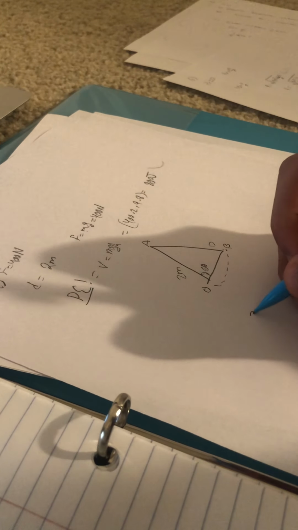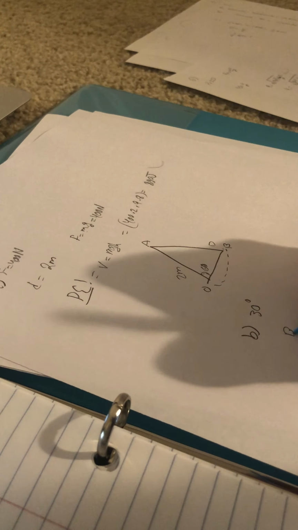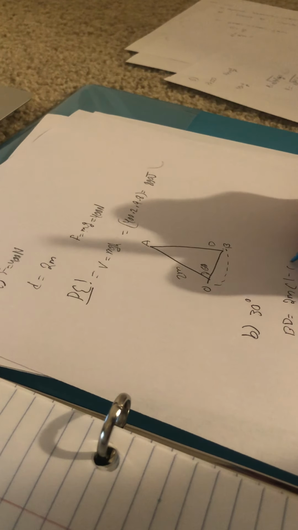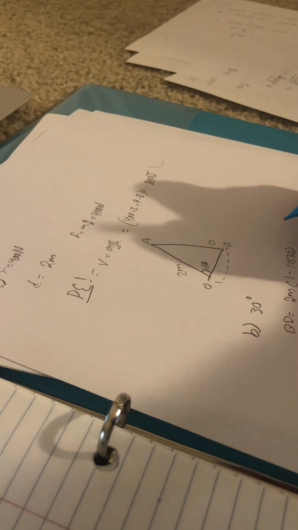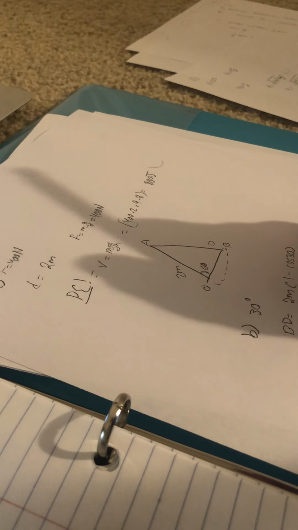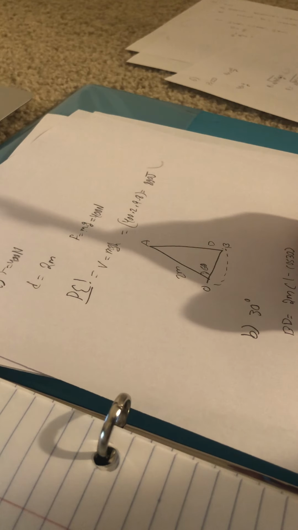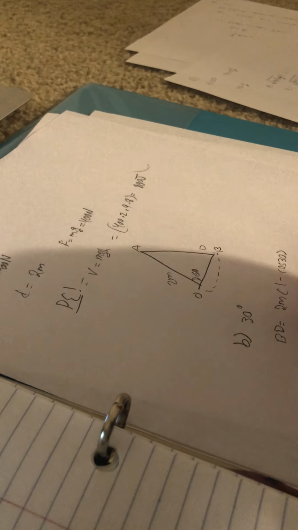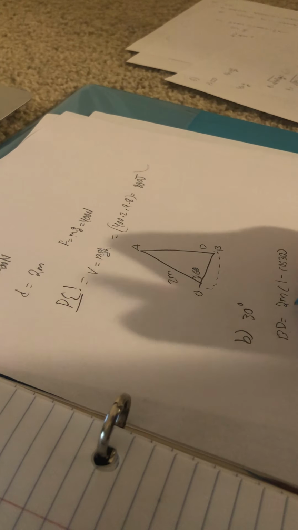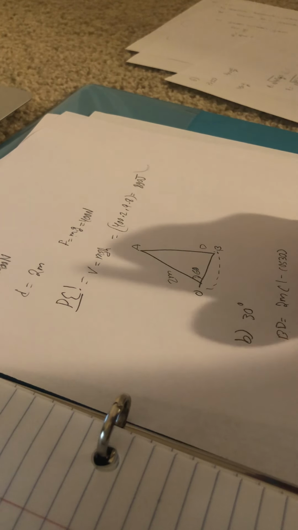So when the rope is at a 30-degree angle, let's calculate from B to D. So BD equals the 2 meters times 1 minus cosine 30, and then you'll get the potential energy relative to B, where the weight equals 400.